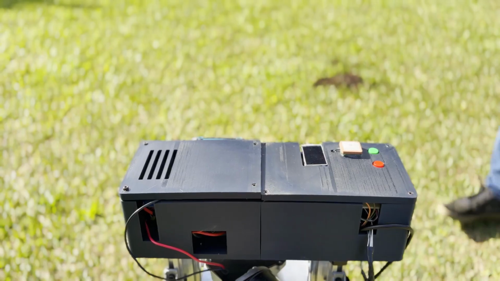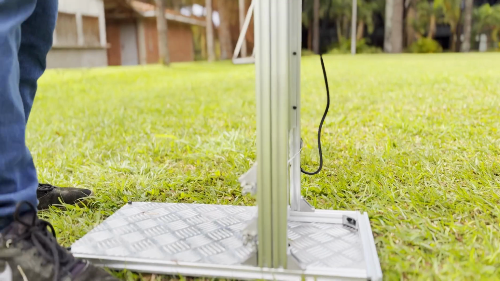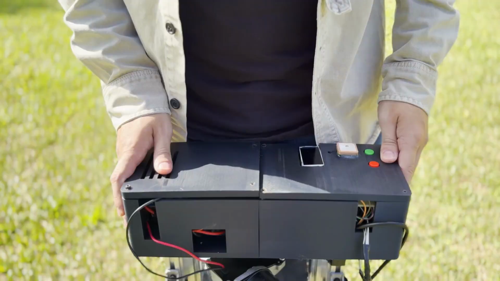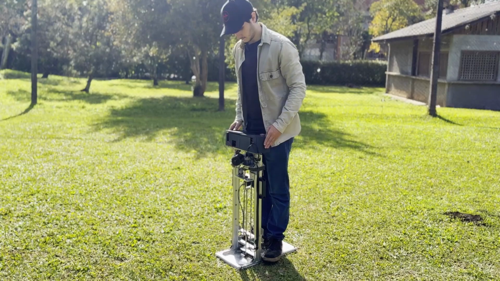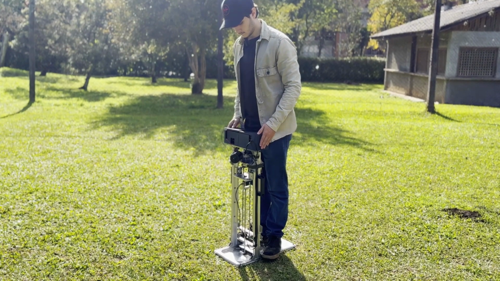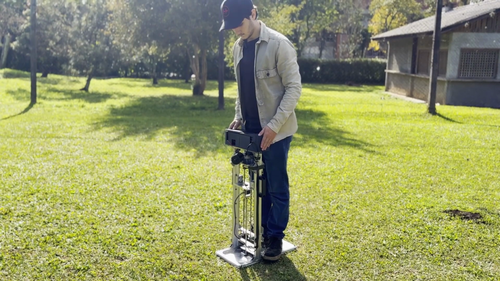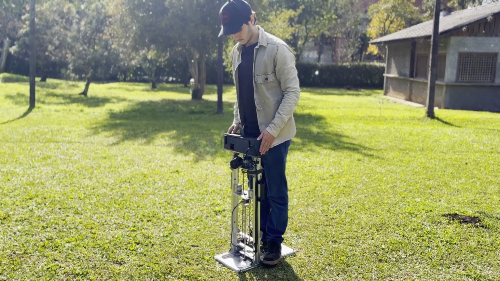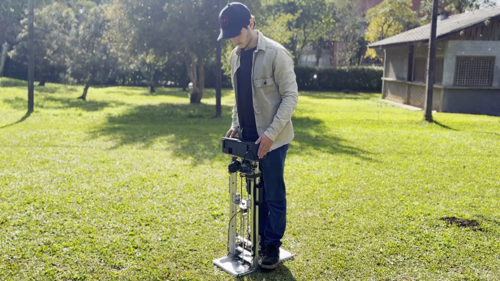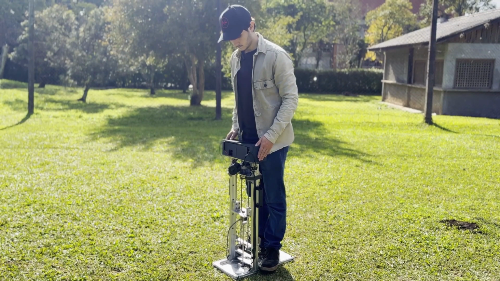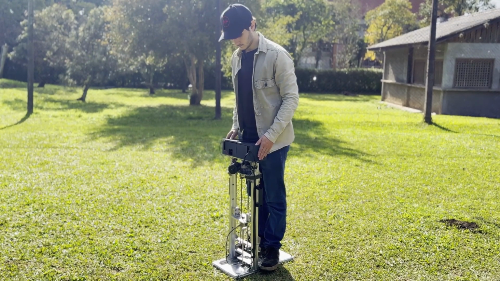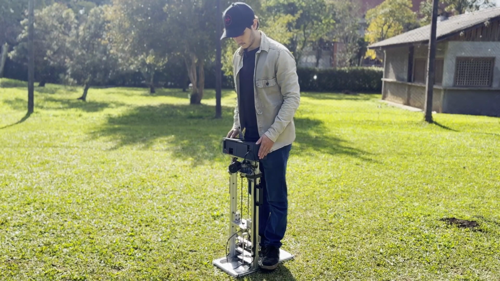For this, the operator must get on top of the equipment and press the start button, the green one. The device will drive the stainless steel rod into the soil and measure how much force was needed. At the end of the measurement, it will get back to the starting position automatically. Once the measuring has ended, the operator must go to the next measuring position and repeat the process.